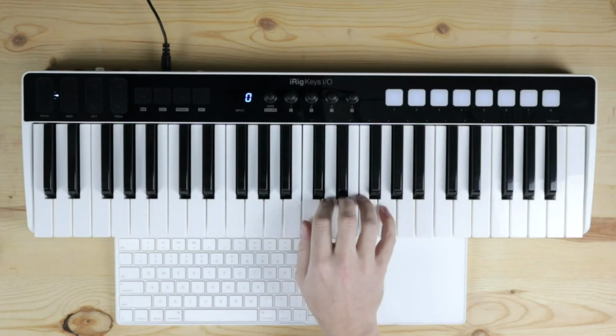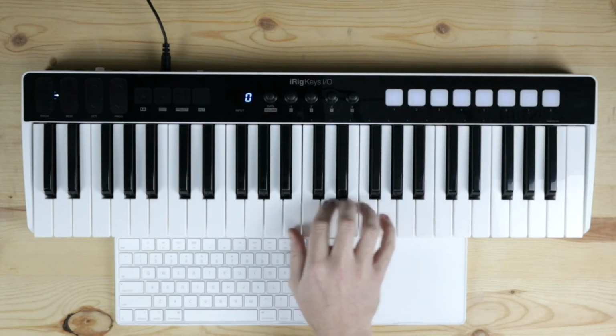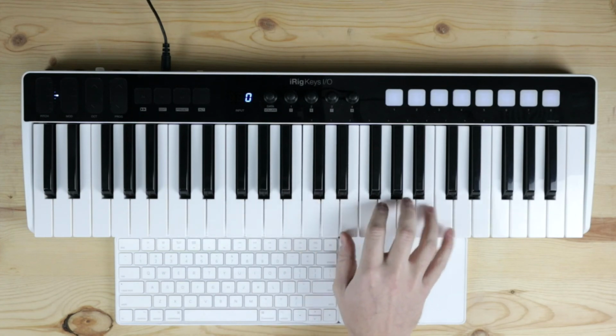You don't want full chords on all of these parts. For some of the parts I only used 2 notes. For some of the parts I only used 1 note. And those are the 4 different roles that the chordal instruments play in pop music.